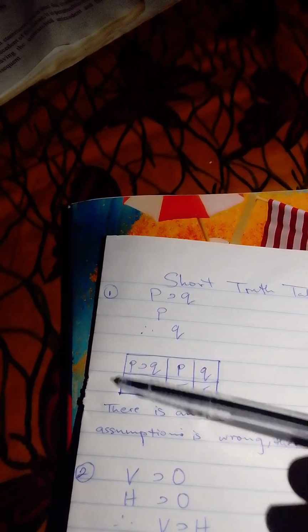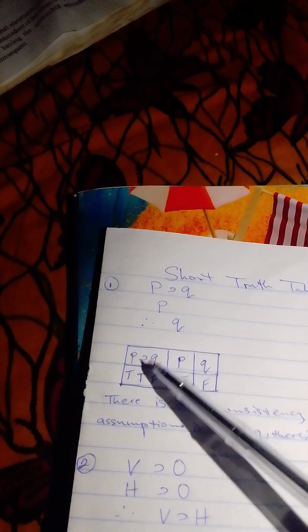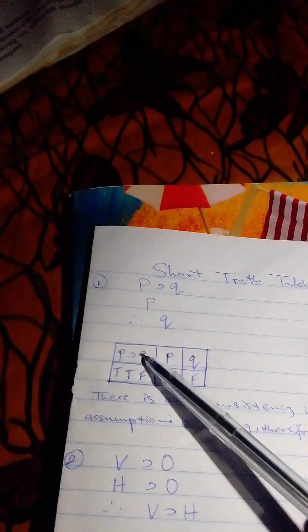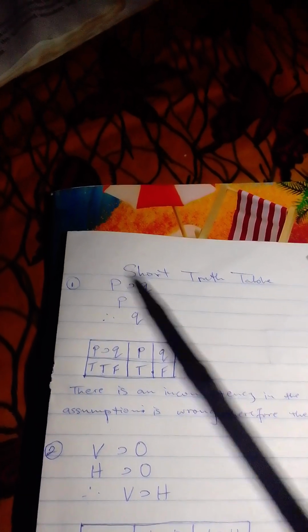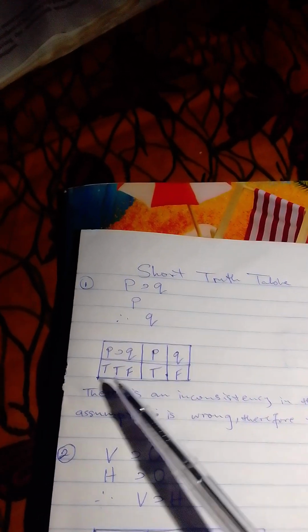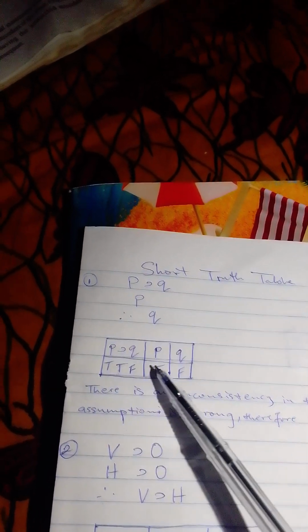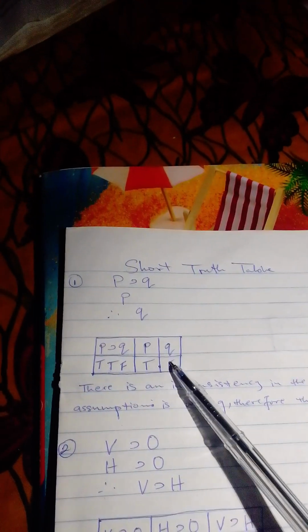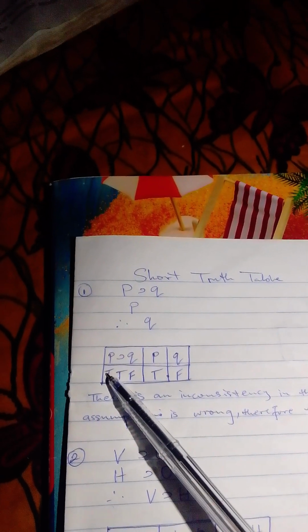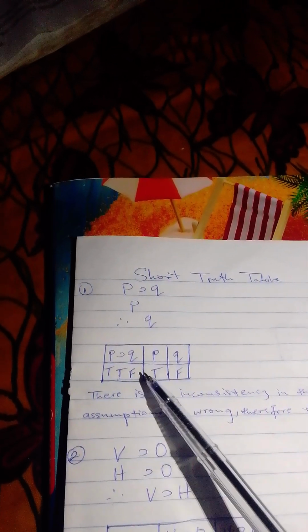You draft out your short table box where you have your first premise, which is P implies Q, then the second premise, which is P, and the third premise, which is Q. Now, the law guiding this theorem states the premises are assumed to be true while the conclusion is assumed to be false. Now we have true, and false. Since we have true and false here, this true, that is why we have true here. You put this true here and this false here.